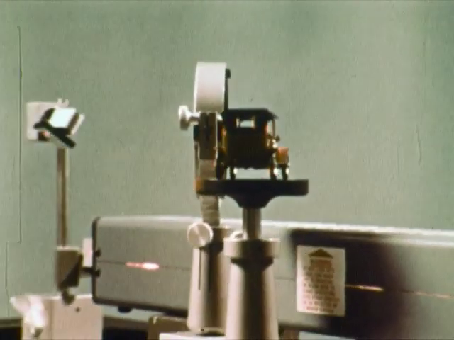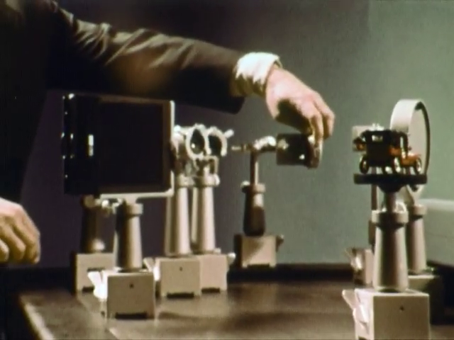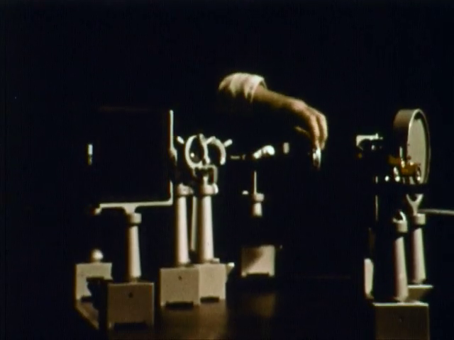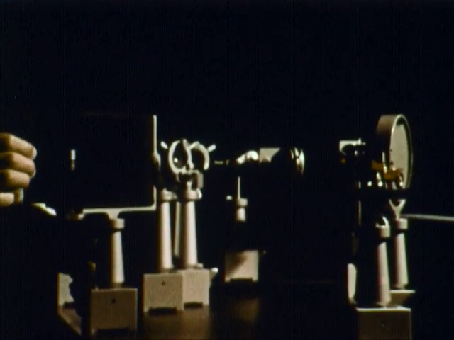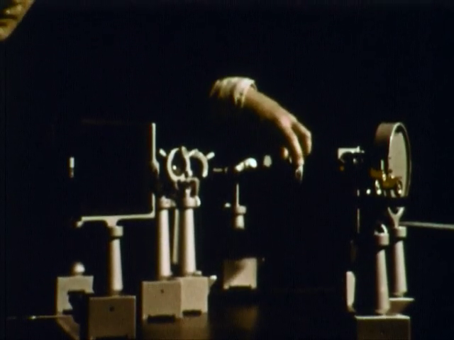The exposure must be made on an absolutely motionless surface. Even the slightest vibration will ruin the hologram by smearing out the interference pattern. We will expose the film for about 10 seconds.